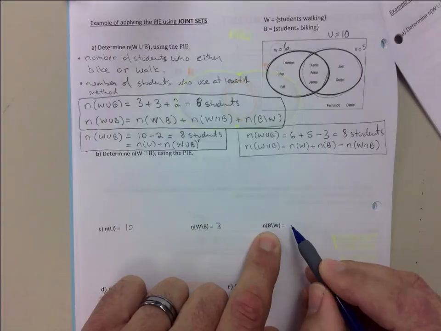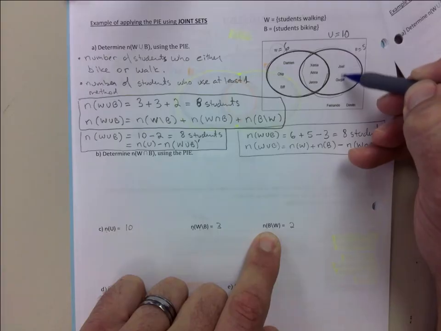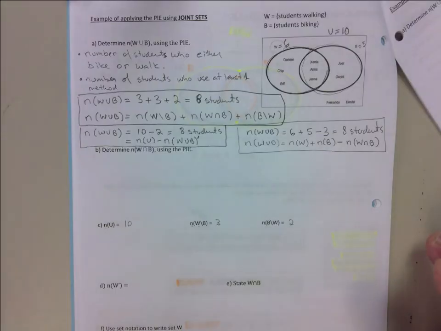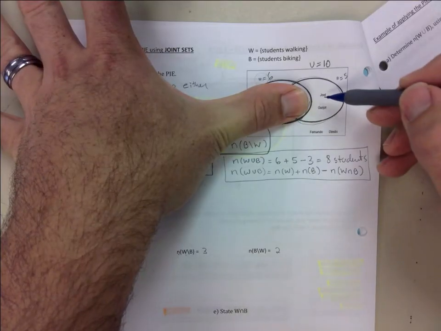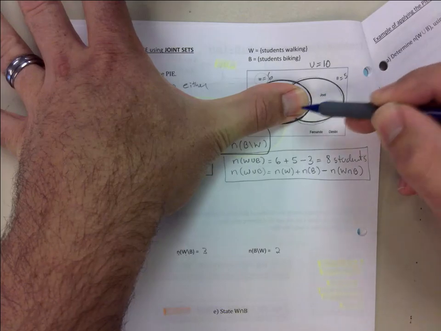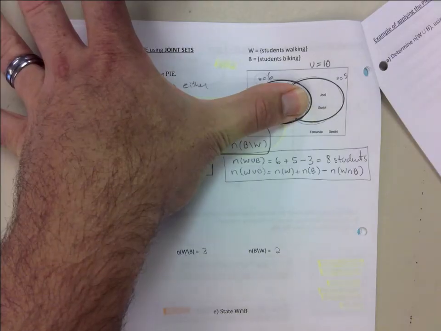B only would be 2. Okay, so only these 2 is B only. If it's not W, how do I do not W? Visually, you want to cover up W, and what are you left with? There are 4 elements, so just get rid of W, and whatever remains is what you're looking for. So we're talking 4 elements there.